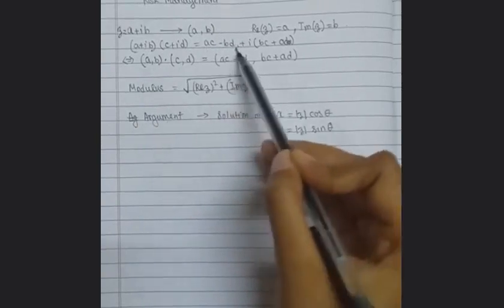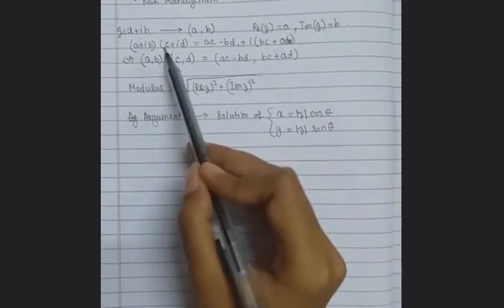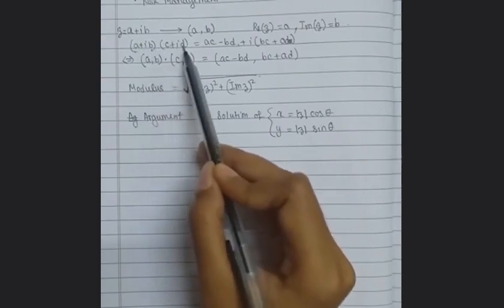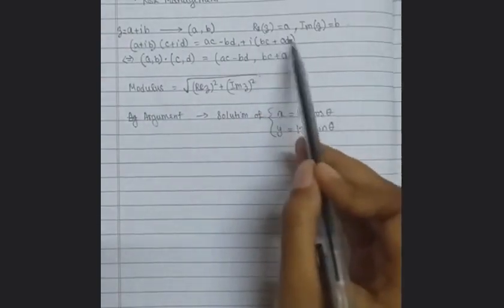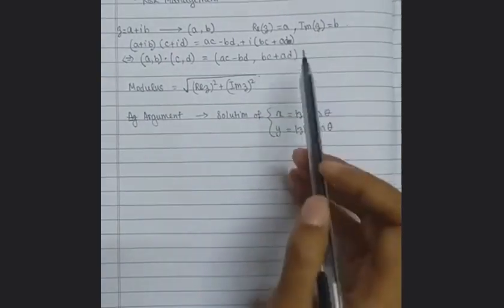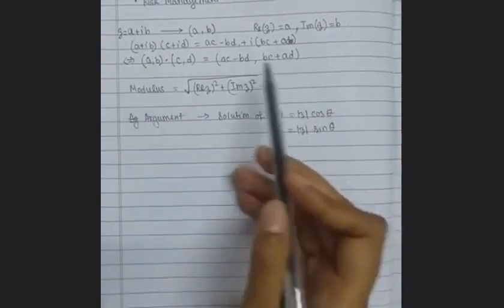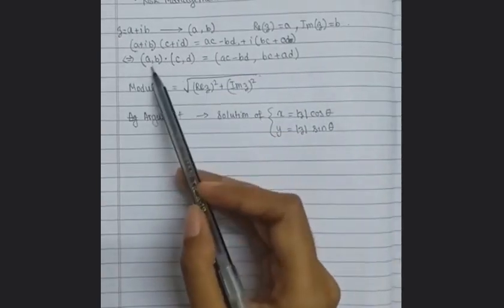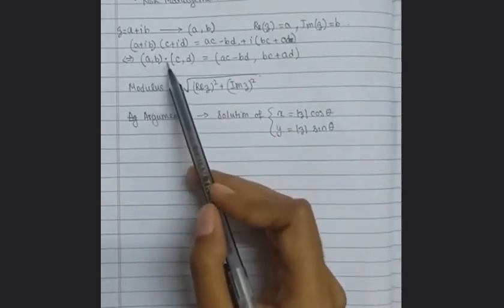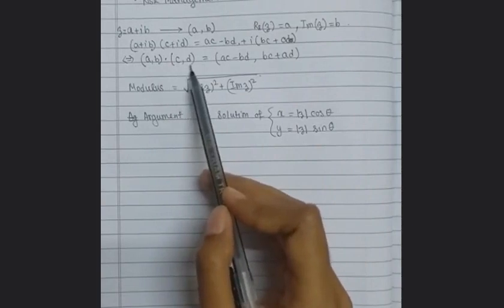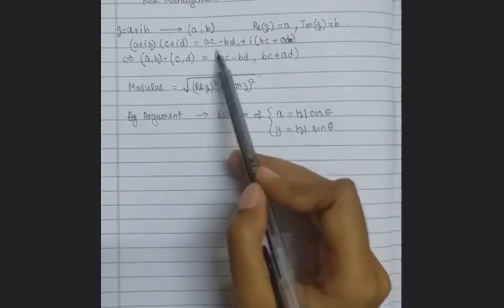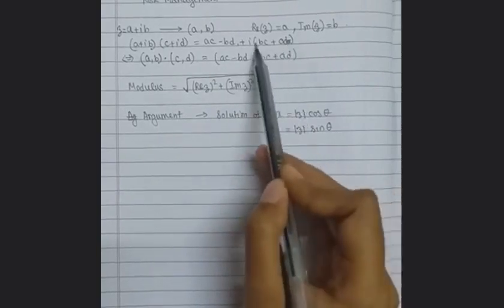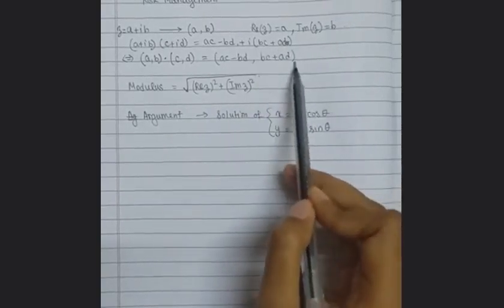So ac minus bd, and the i terms remain, i into bc plus i into da, right? That is equivalent to writing it in our new notation as the ordered pair (a, b) multiplied by (c, d), and we take the real part, which is ac minus bd, comma the imaginary part, which is bc plus ad.